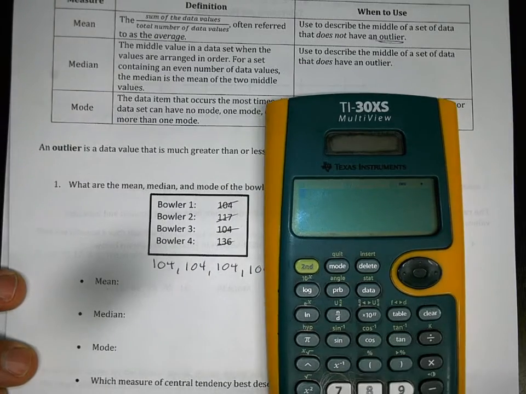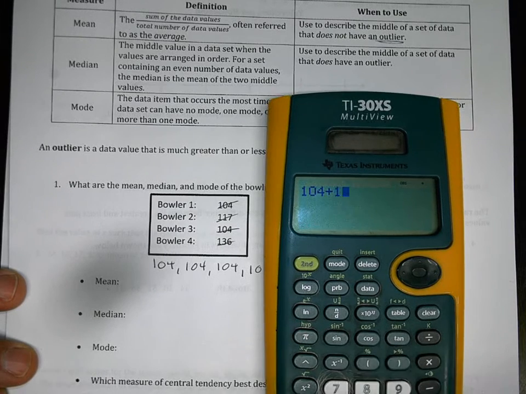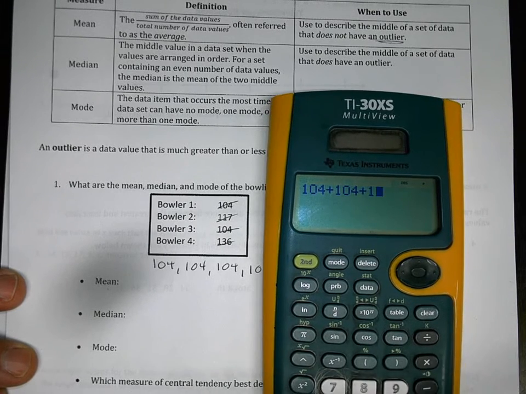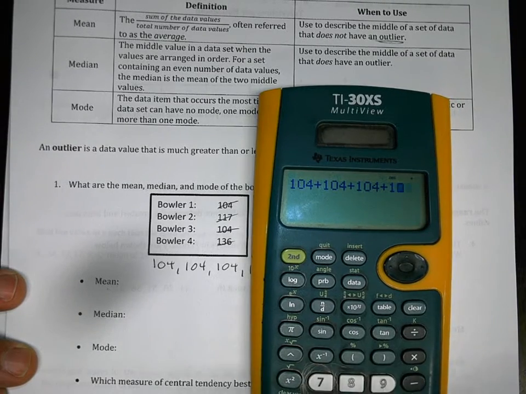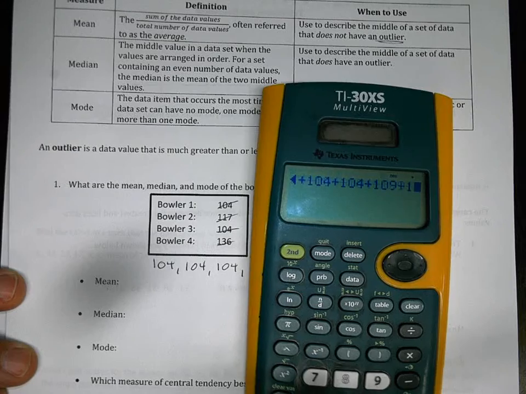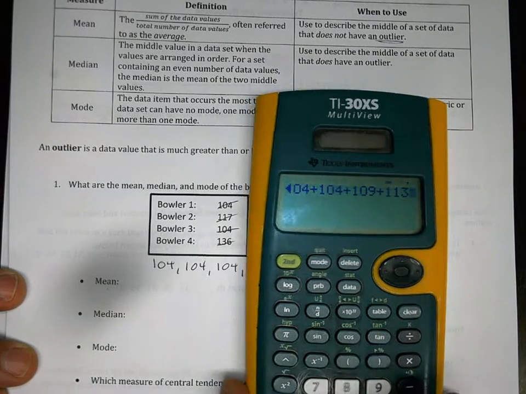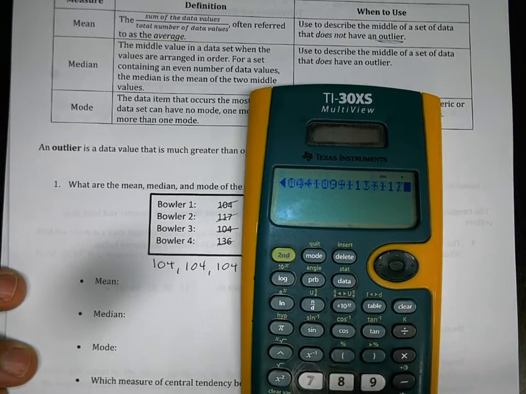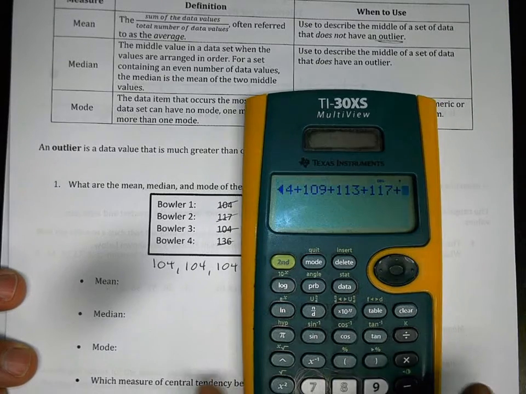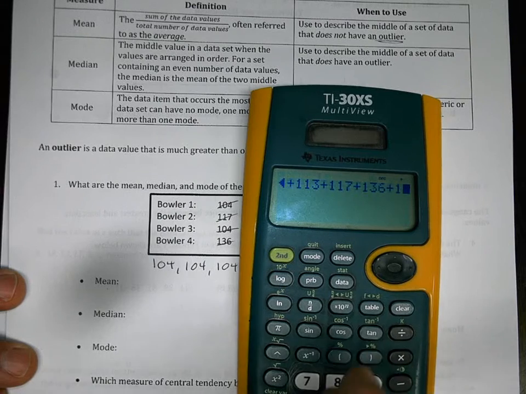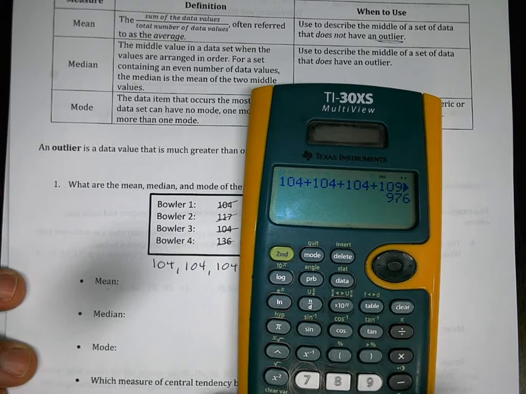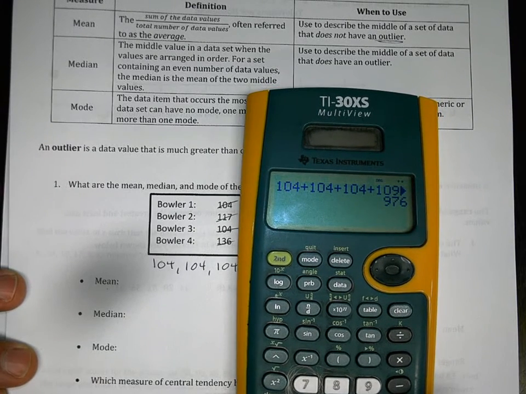It's 104 plus 104 plus 104 plus 109 plus 113 plus 117 plus 136 plus 189 for a total of 976.